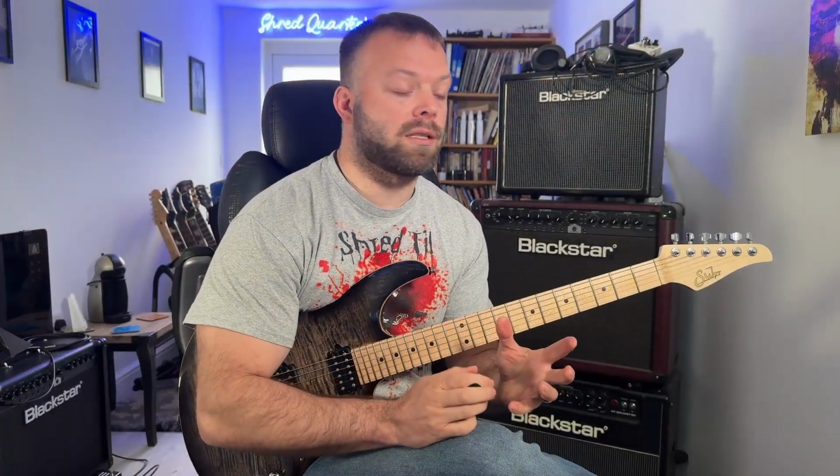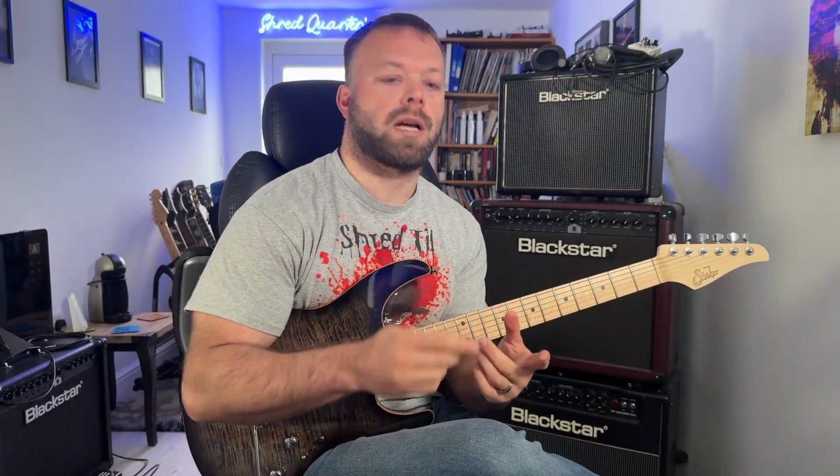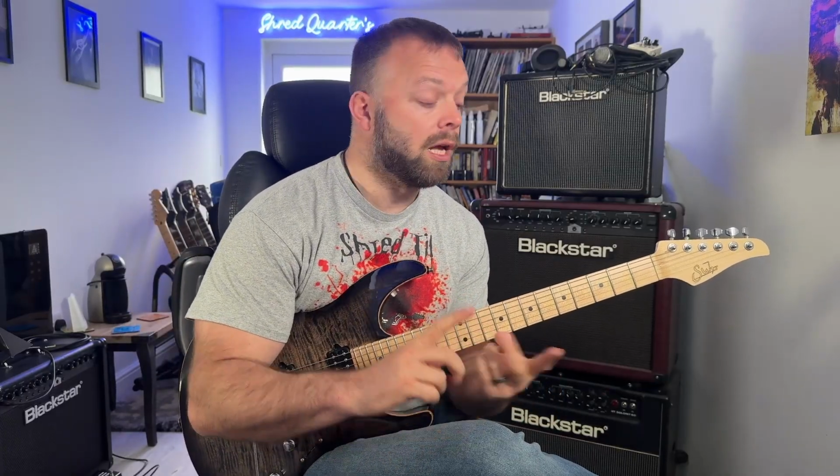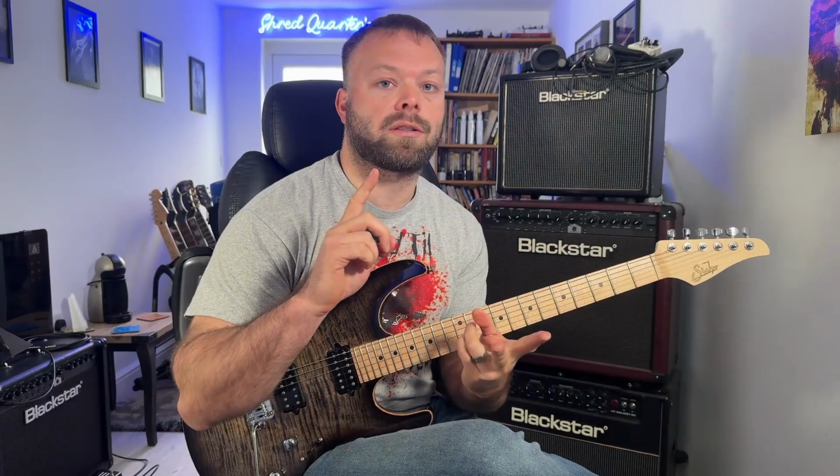With these various intervallic approaches, what you've got to look at is also your technical application and being able to see these aligned to the correct scale and where they would live on the fretboard.